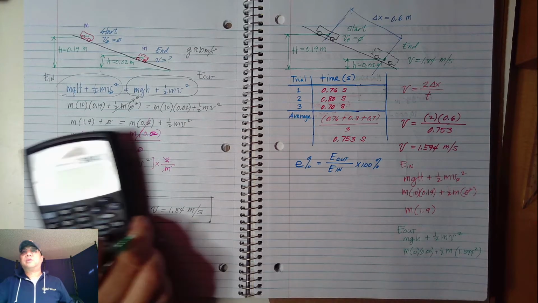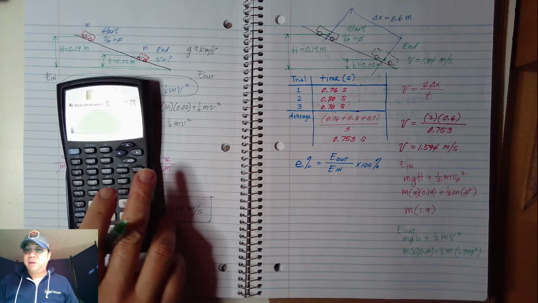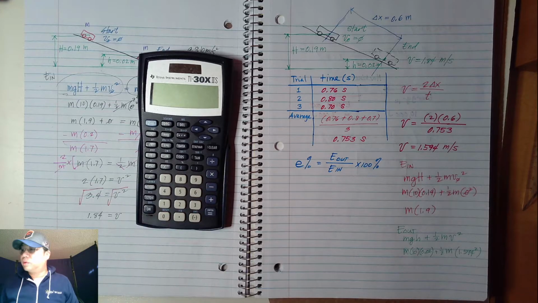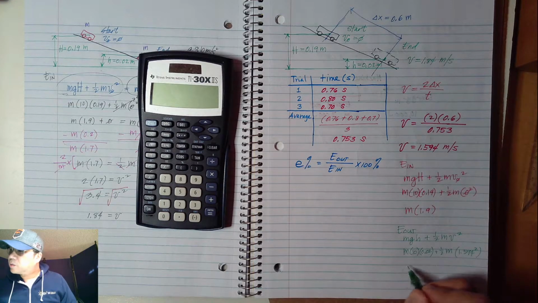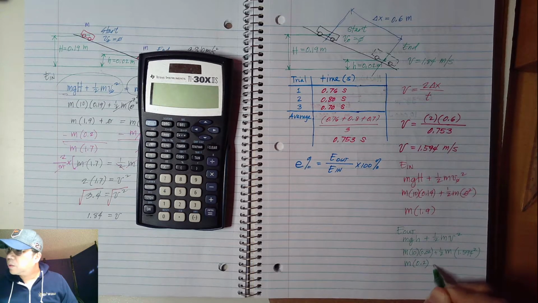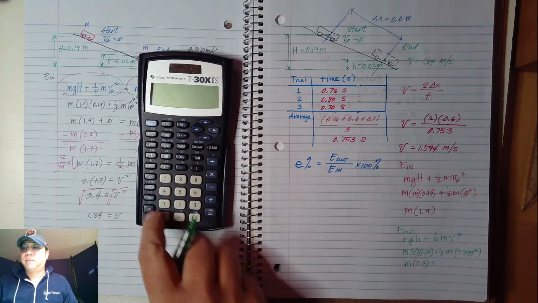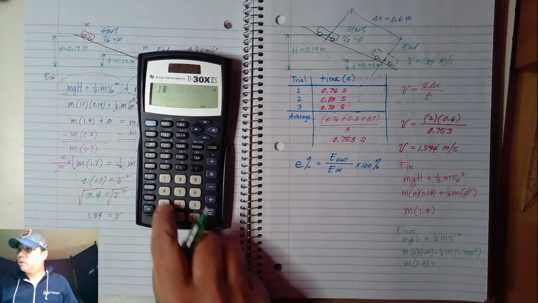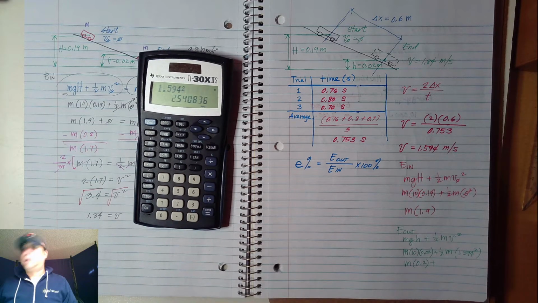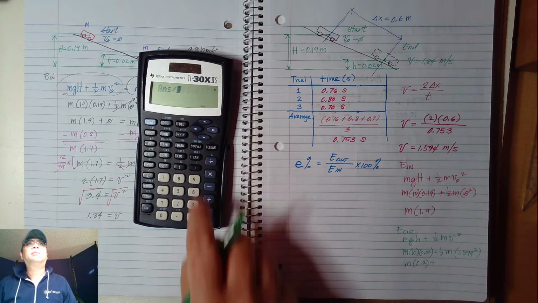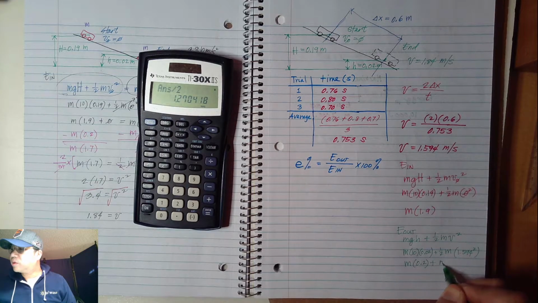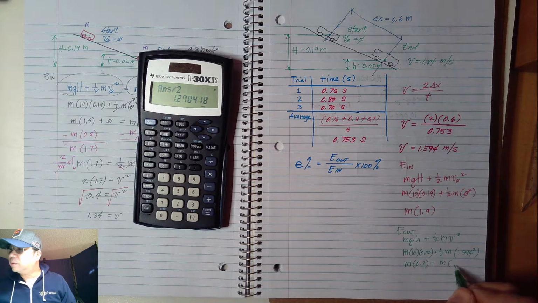I don't want to bore you anymore by going step by step. Let's just use our handy dandy calculator. This will give us m times 0.2 plus 1.594 squared, divided by 2 as it says half, and this will give us m times 1.27.